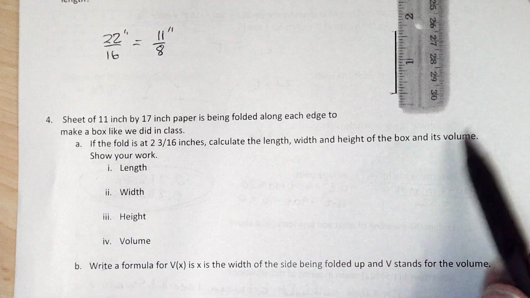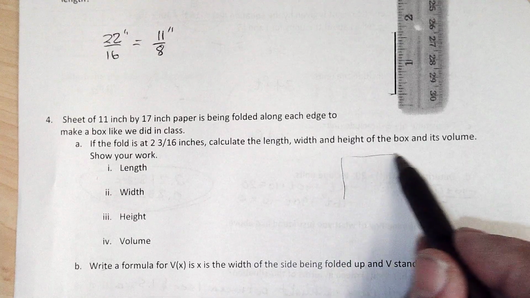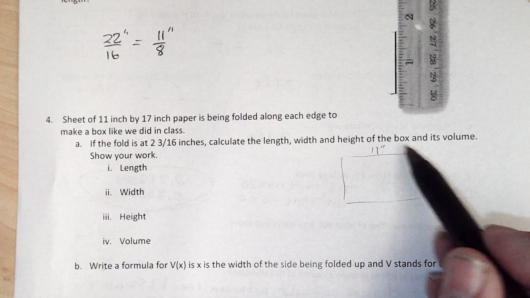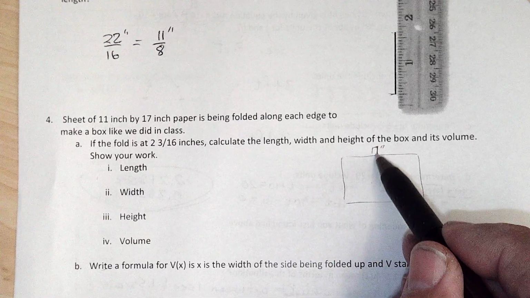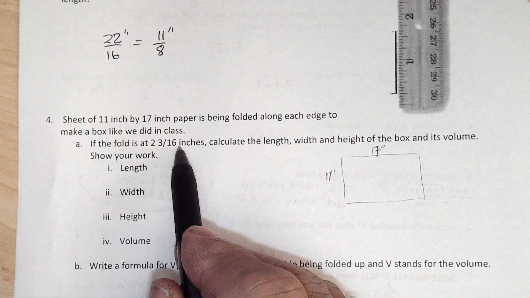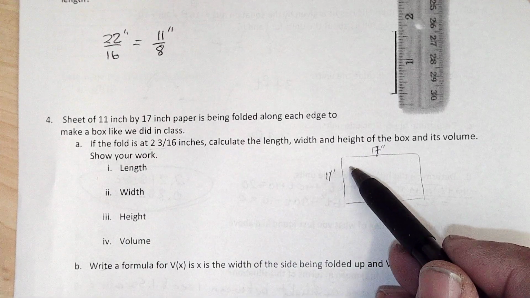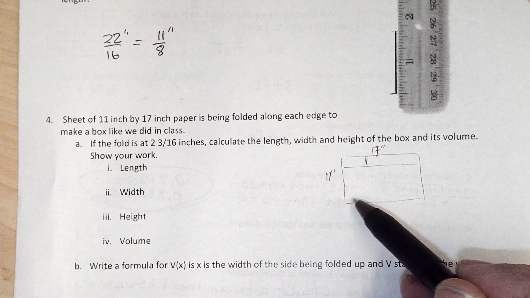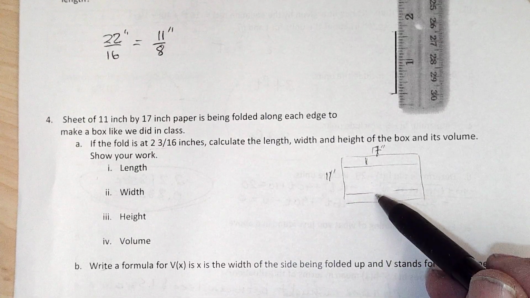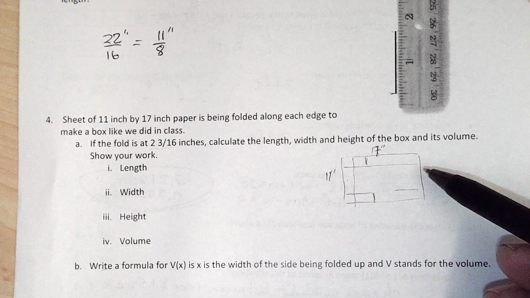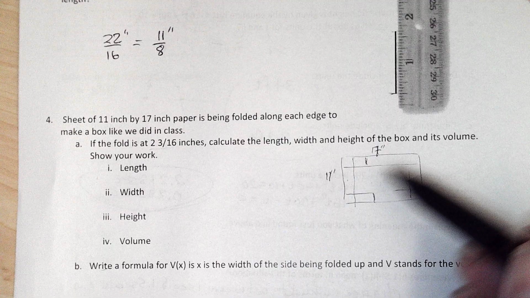Okay, if we got 11 by 17, like we did in our class, if this is 11 inches and 17 inches, and this is 11 inches, and we're going to fold up 2 3/16 on this side, 2 3/16. We're going to have to fold up 2 3/16 on this side, and also on this side, and on this side to make a box.